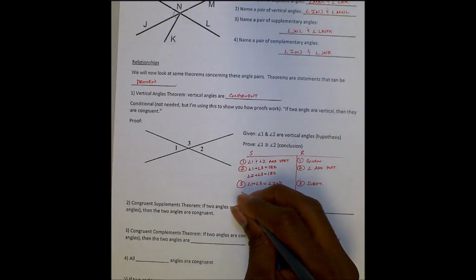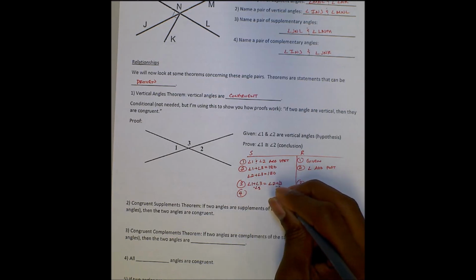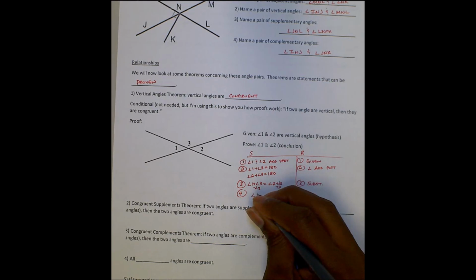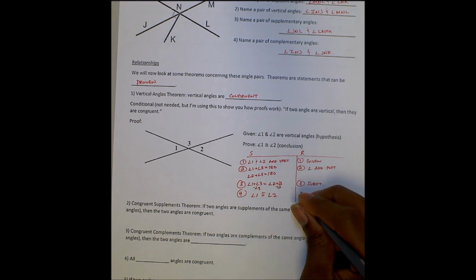And now if I subtract angle 3 from both sides, then I'm just left with angle 1 being congruent to angle 2. And that will be the subtraction property of equality.